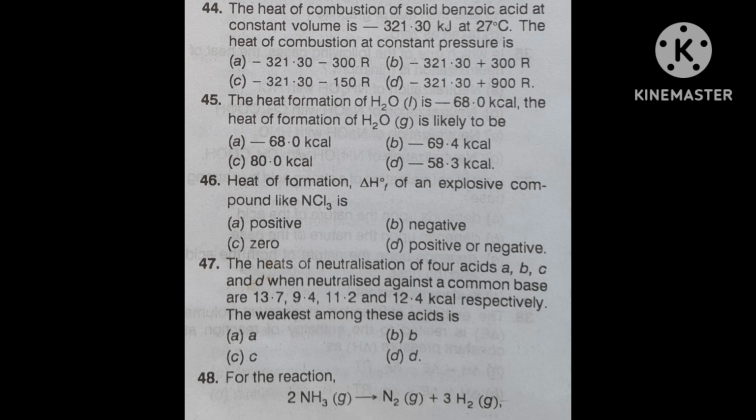Again I am repeating the question. The heat of formation of H2O liquid is minus 68.0 kilocalorie. Then the heat of formation in gaseous state is likely to be: first, minus 68.0; second, minus 69.4 kilocalorie.